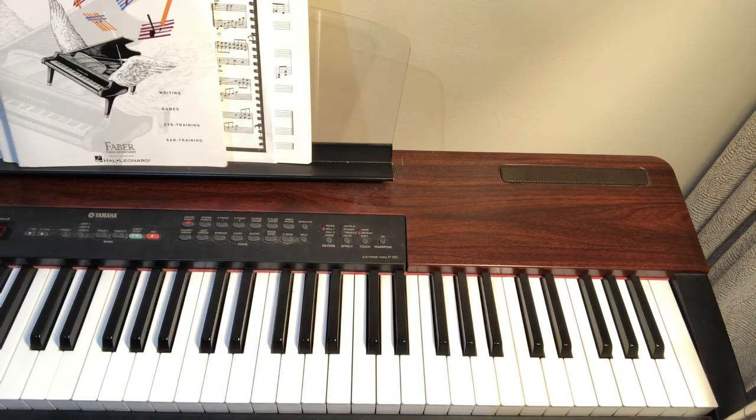In our next video, I'll discuss chord symbols that we often see in jazz and popular music.